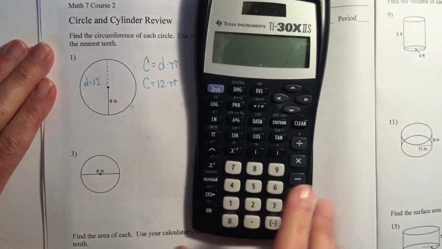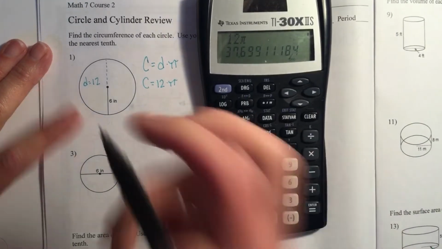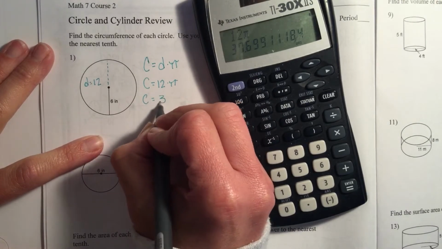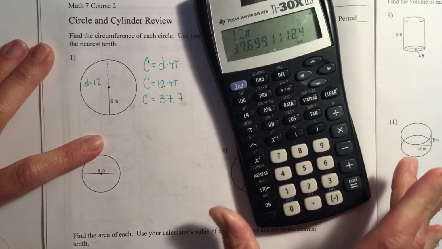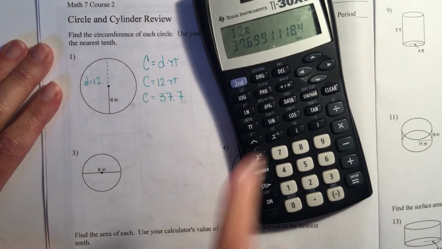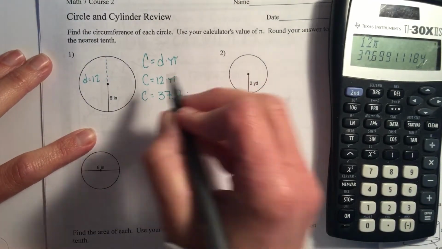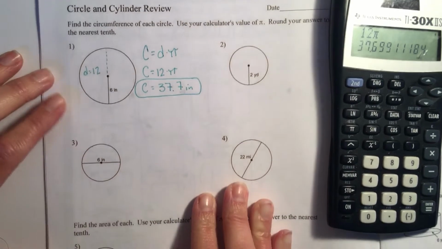I go to my calculator and I simply put 12 pi in there, and I'm going to round to the tenths. So this is 37.7. You guys can see that. The 9 makes the 6 go up. This is inches. Circumference is like perimeter, it's one dimension, so you just leave it as inches.